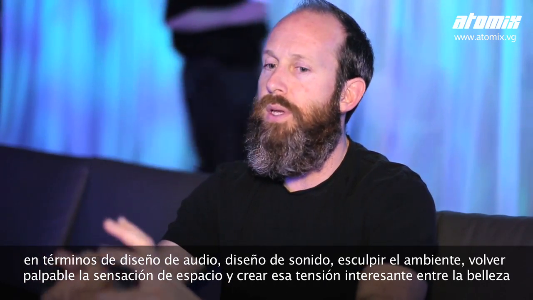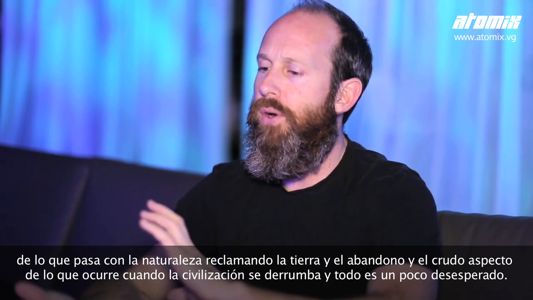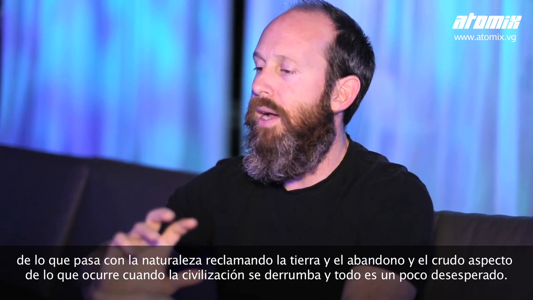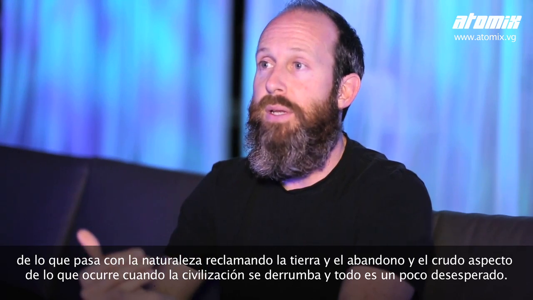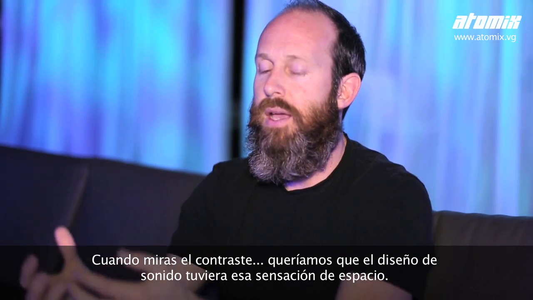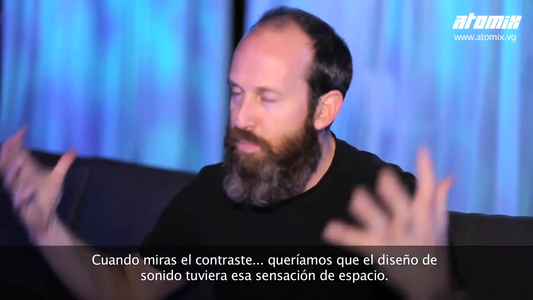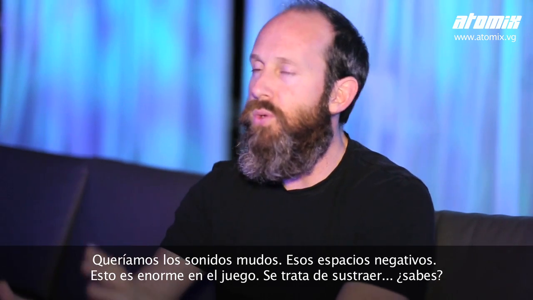or conflict between the beauty, right, of what's happening with nature reclaiming the earth and the abandonment, the raw aspects of what happens when a civilization falls apart, and it is a bit desperate. When you look at that contrast, we want the sound design to have that sense of space, and we want the quiet moments. The negative space is huge for this game.